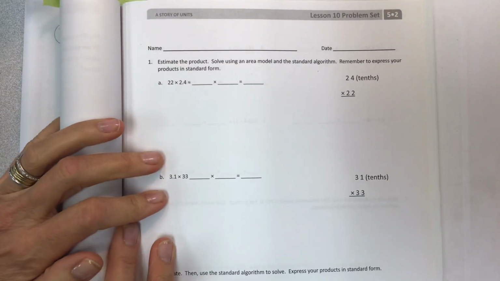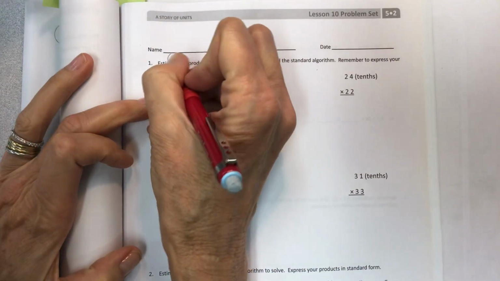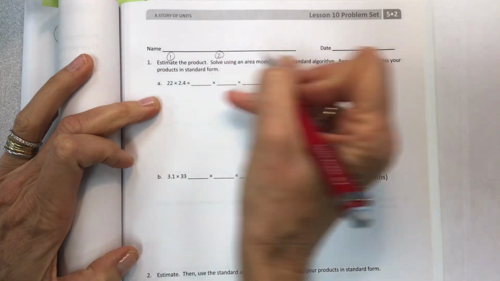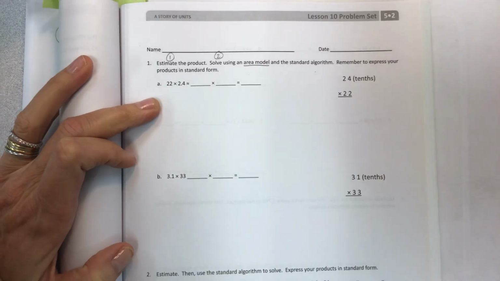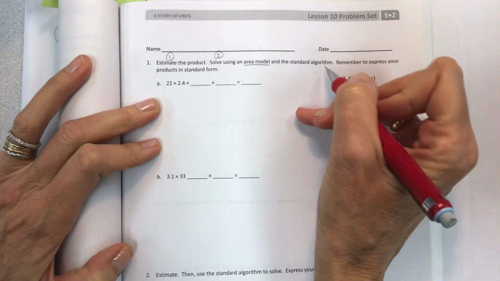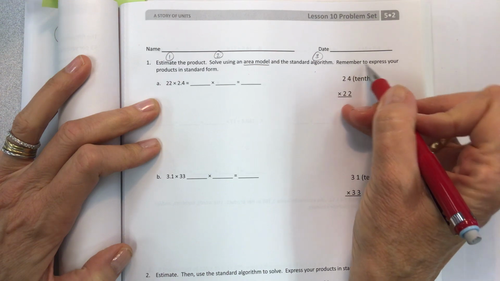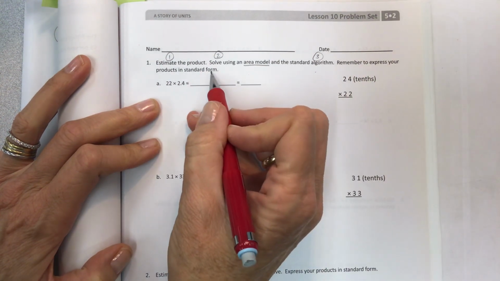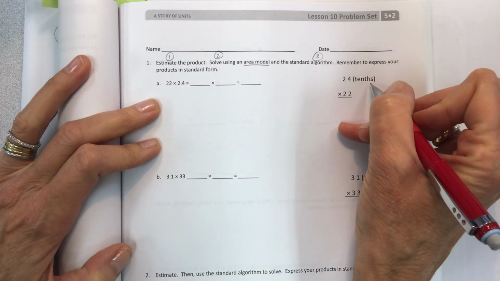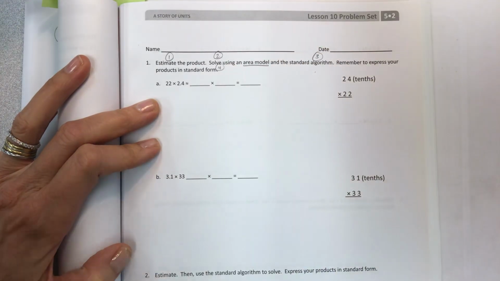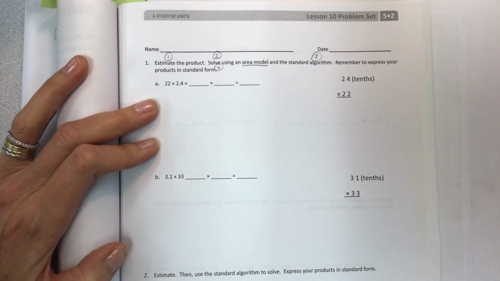And we'll get started. Now we have to do several things on each of these first 2 problems. So first we're going to estimate. We also have to solve, but we have to use the area model. I'm so sorry. And we have to use the standard algorithm. That's over here. And you also need to make sure to express your products in standard form. You can't just leave it in unit form. Okay, so that's another check that you have to do.